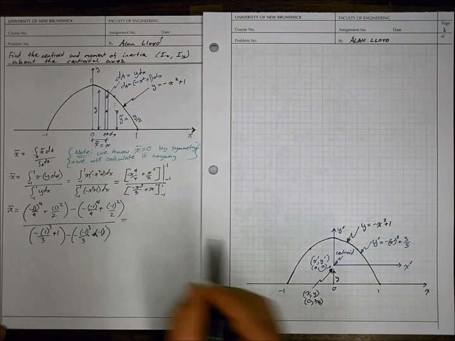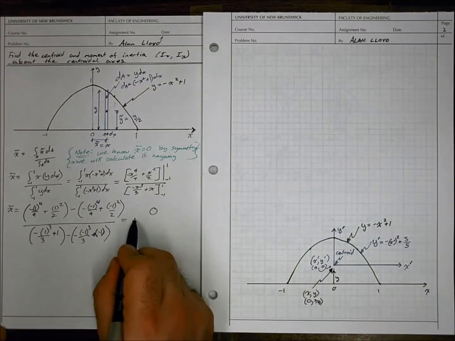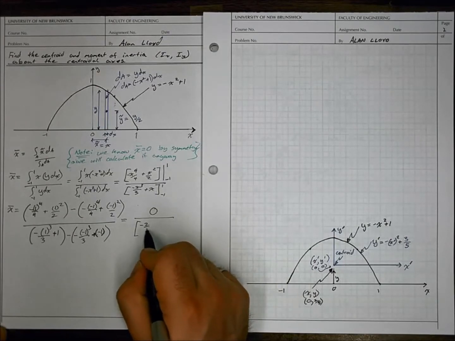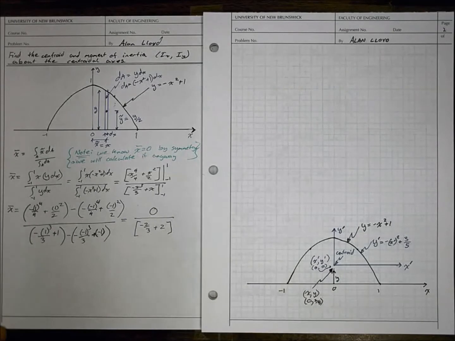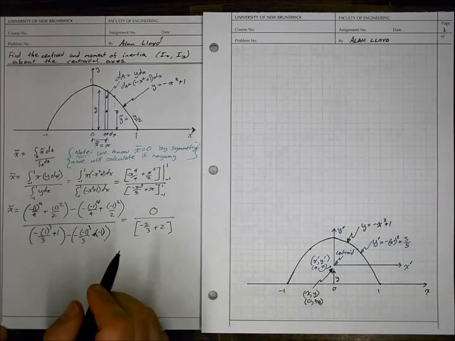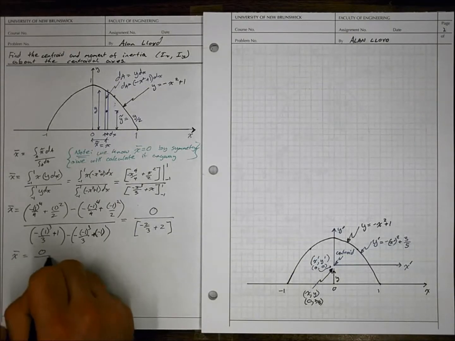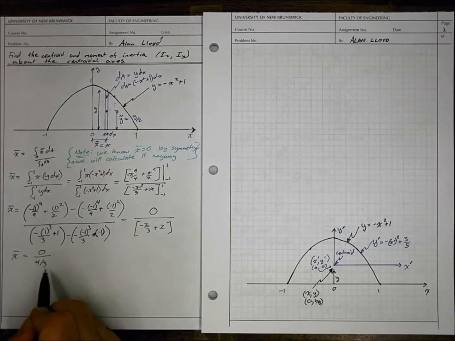And we can see that if we multiply this out, we would end up with 0 over a quantity, and that quantity would be -2 over 3 plus 2. In other words, we would end up with x bar is equal to 0 over 4 by 3, which is obviously equal to 0, but this 4 by 3 means something to us.